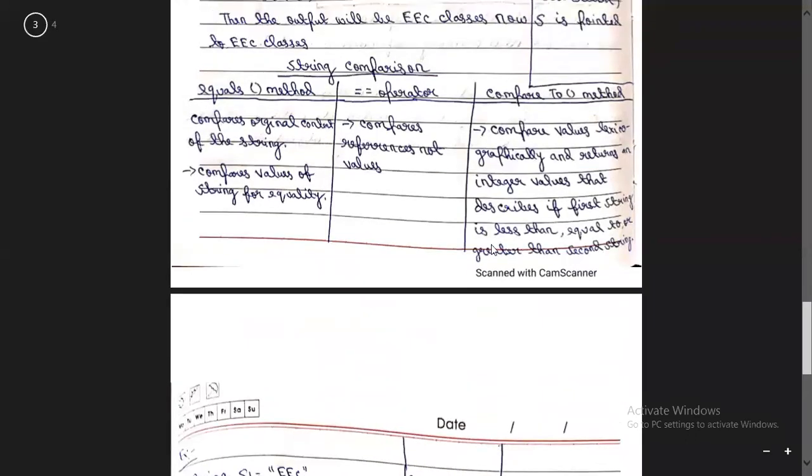Next, the equal to operator. The equal to operator compares the references, not the values. In the equals method we compare the original content of the string, but with the equal to operator we only compare the references, not the original content of the values.